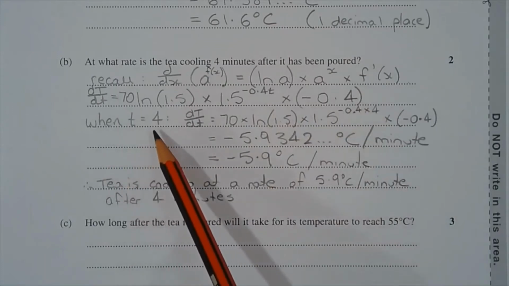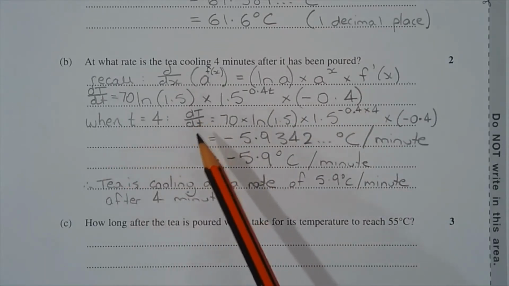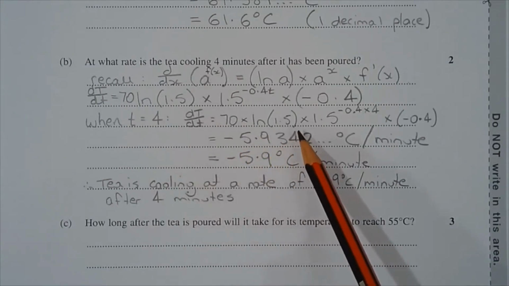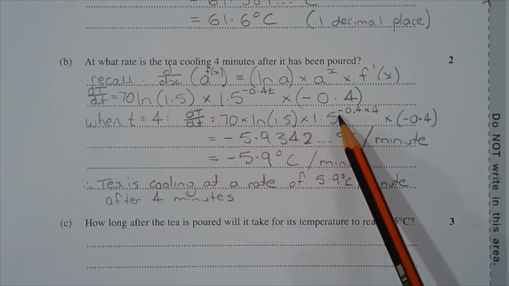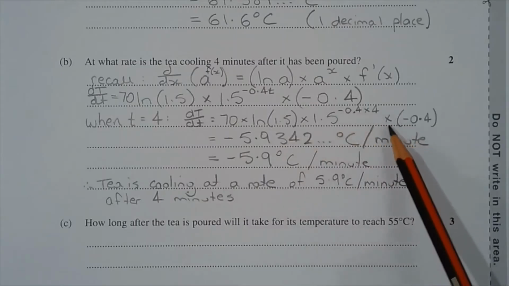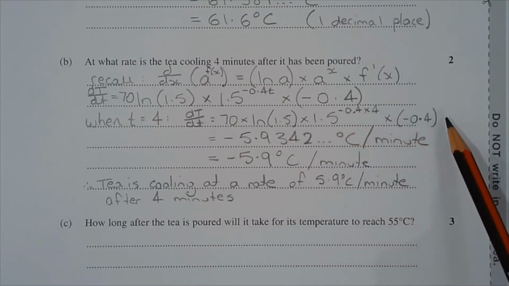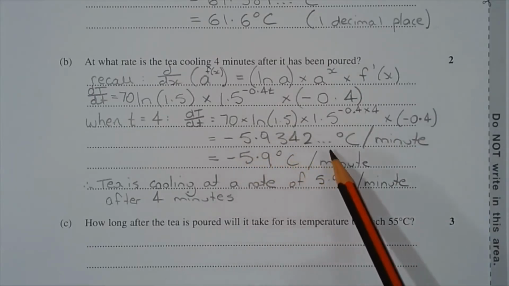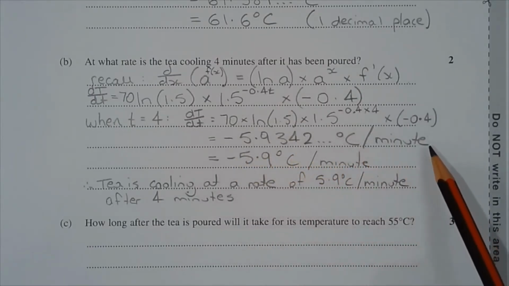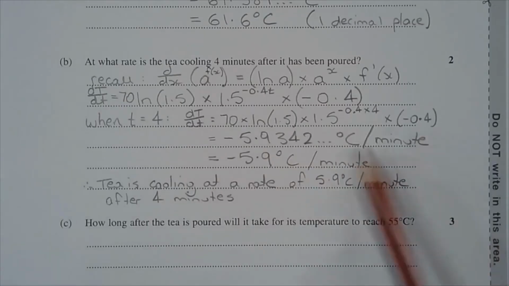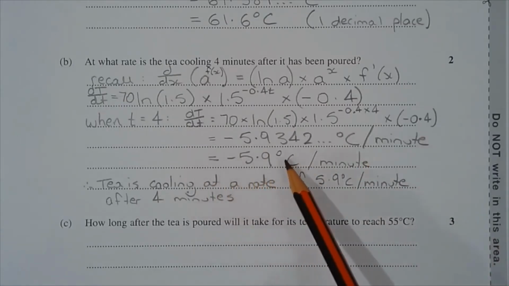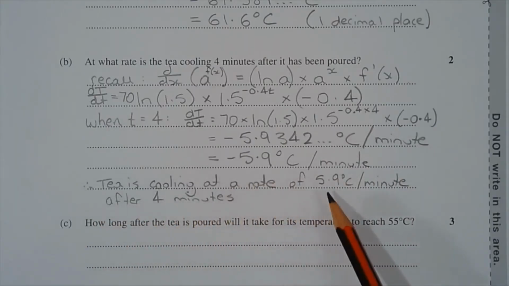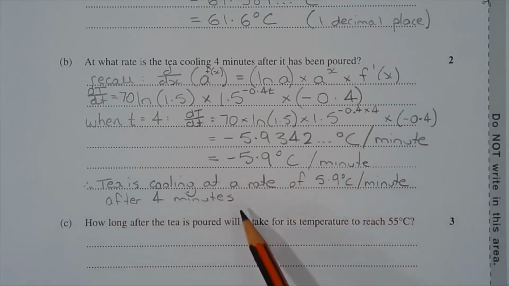When t equals 4, dT/dt is equal to 70 multiplied by ln 1.5 multiplied by 1.5 to the power of negative 0.4 times 4 multiplied by negative 0.4. And that evaluates to negative 5.9342... degrees Celsius per minute. Rounding that to one decimal place, that equals negative 5.9 degrees Celsius per minute. Therefore, the tea is cooling at a rate of 5.9 degrees Celsius per minute after 4 minutes.